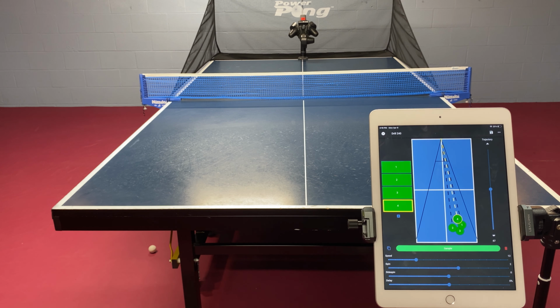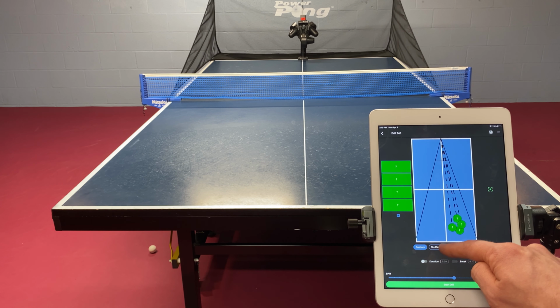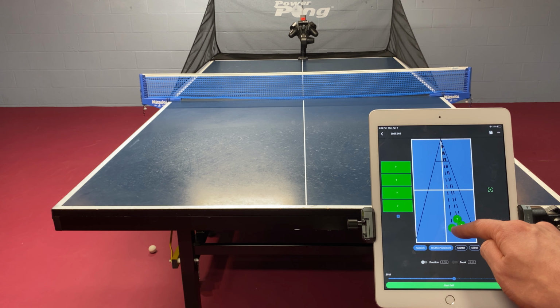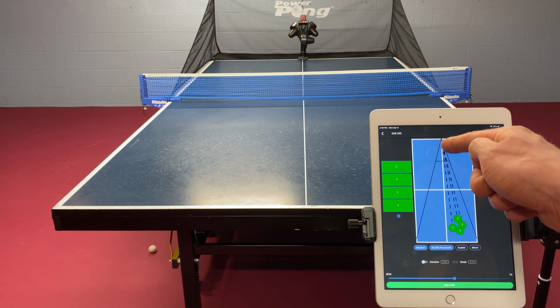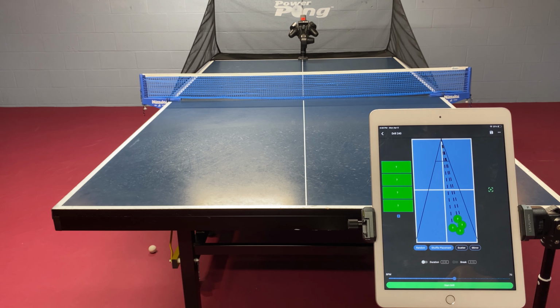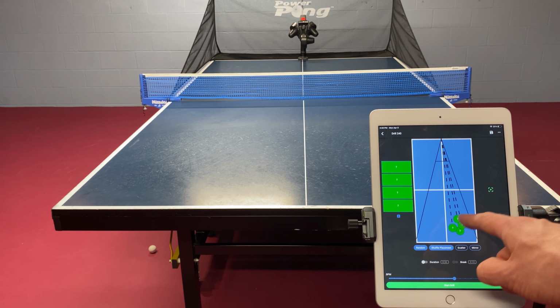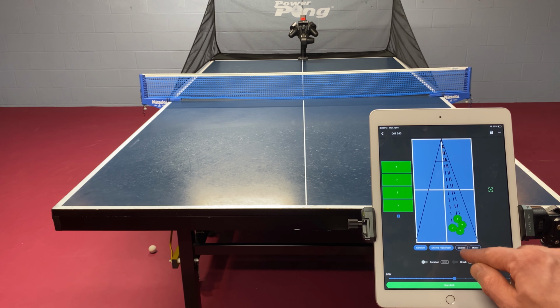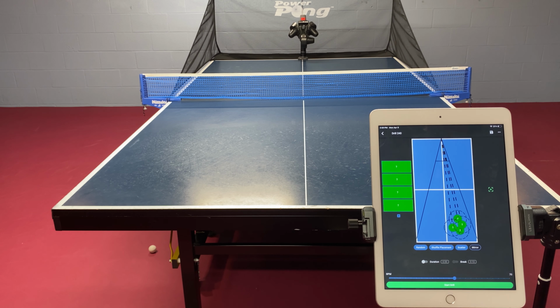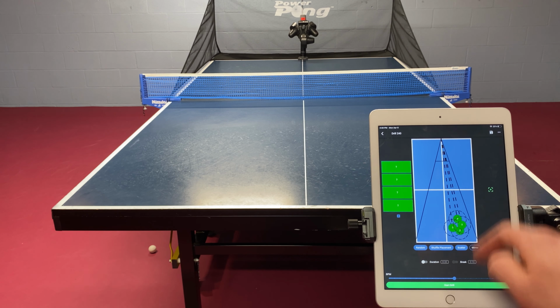So if you only click random, it will only give you those 4 balls again and again and again. If you click random and shuffle placement, it will give you any of those depths to any of those black line locations. So instead of like 4 different locations, you're basically getting 16 locations. If you want to make it even more advanced, boom, scatter, and then you've got even a bigger zone.